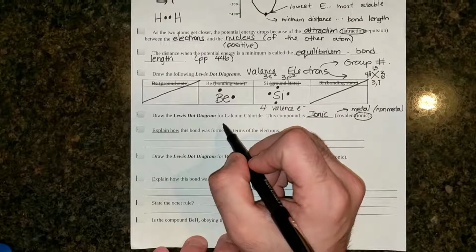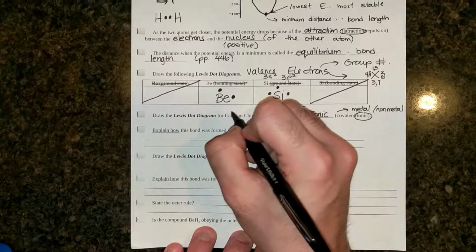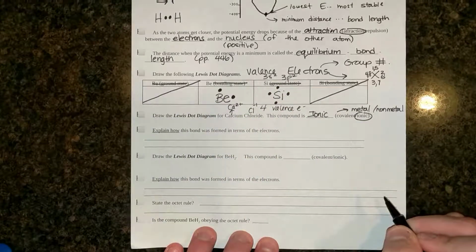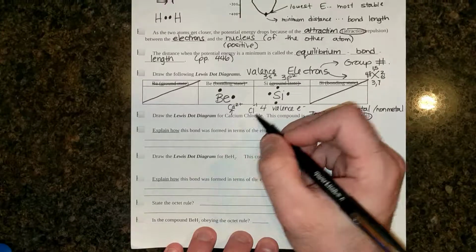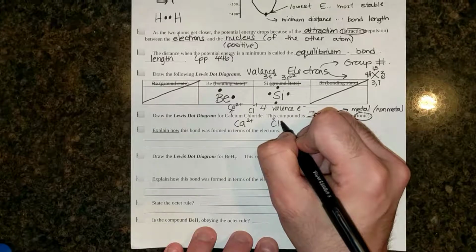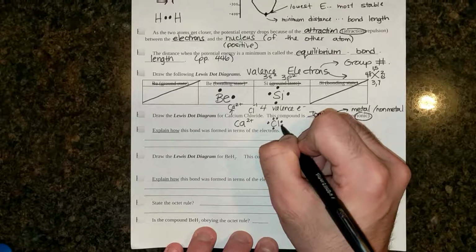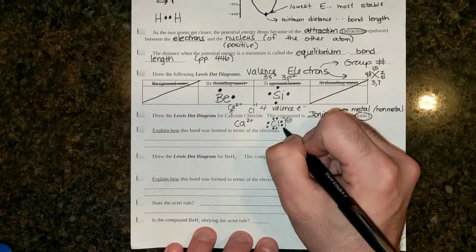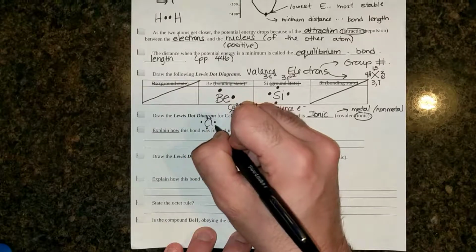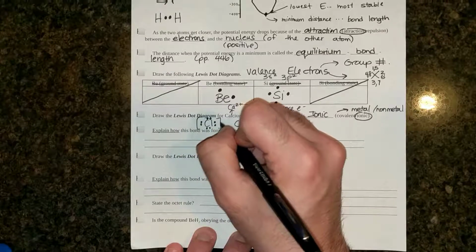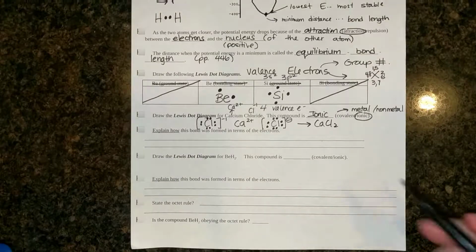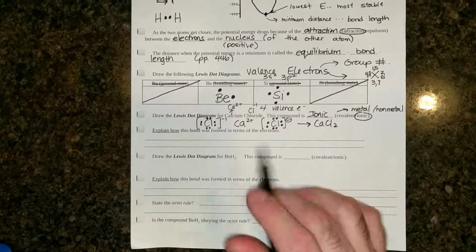And so if I want to draw the Lewis dot diagram for calcium chloride, calcium, I know, will end up being Ca2+, and chloride will be Cl-1, and I'll typically need 2 chlorides. So the way that I'll draw this is I'll have calcium 2+, and I'll have 1, 2, 3, 4, 5, 6, 7, 8, -1. And then another one, 1, 2, 3, 4, 5, 6, 7, 8, and then a -1 and +2. This is calcium chloride. Now it says, explain how this bond was formed in terms of the electrons.